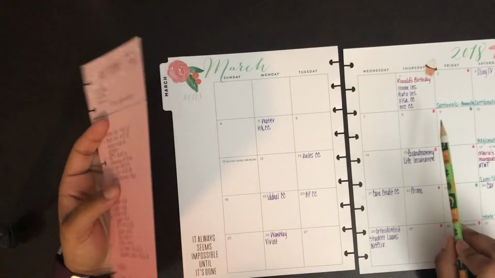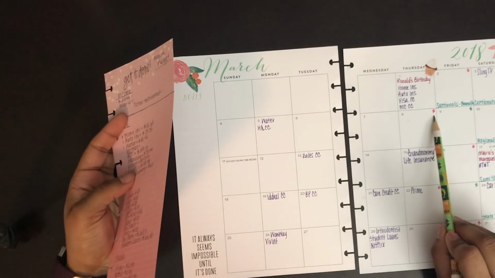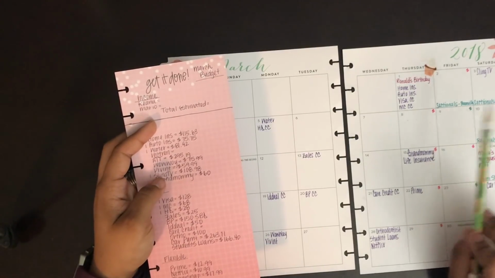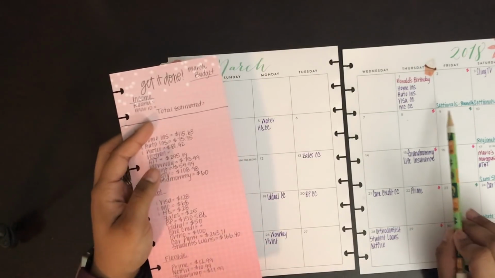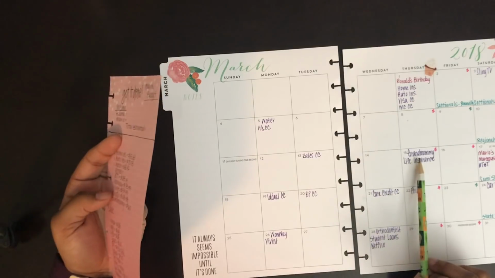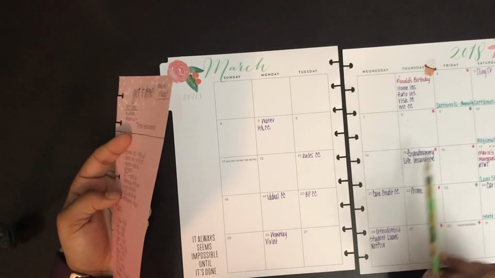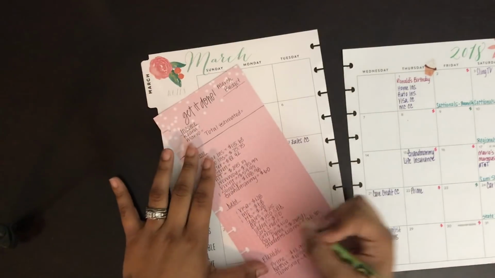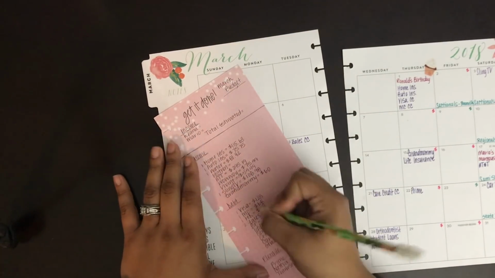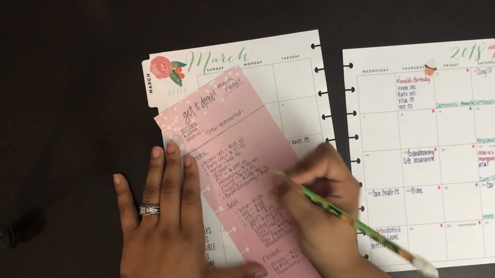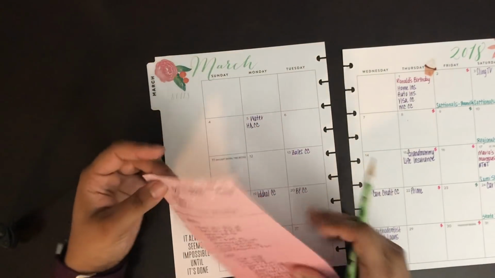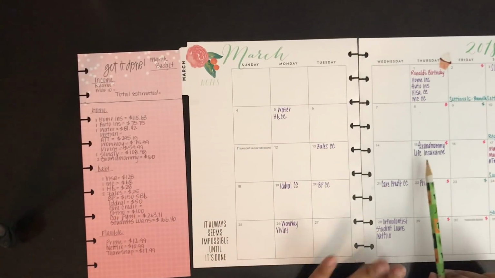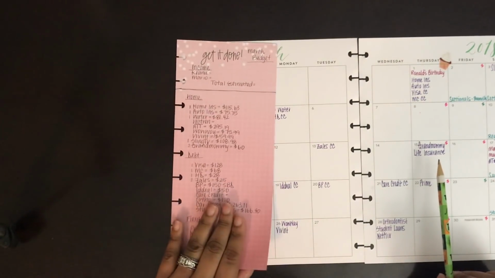Then I need to look at from the 8th to the 15th. I see that I get paid and my husband also gets paid. And there's only technically 2 bills that fall within that period of time. So I'm going to go ahead and mark the number 2 next to those. But then I'm also going to look and see what bills fall within the following week, if that makes sense.